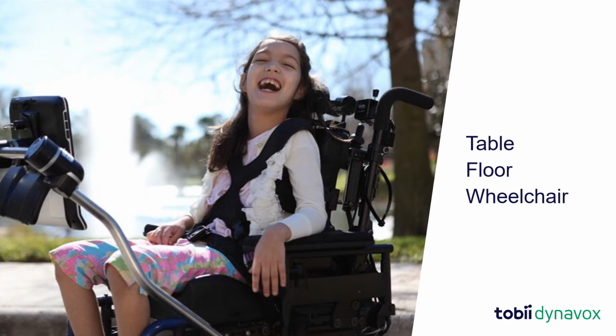Now that we understand the importance of AAC device mounting, let's look at each of the 3 primary types of mounts: table mounts, floor mounts, and wheelchair mounts.